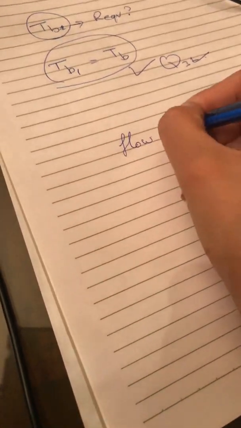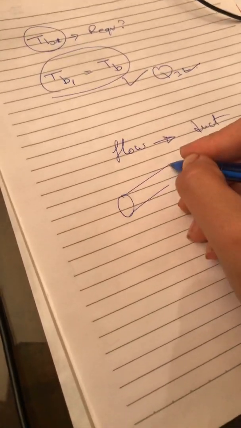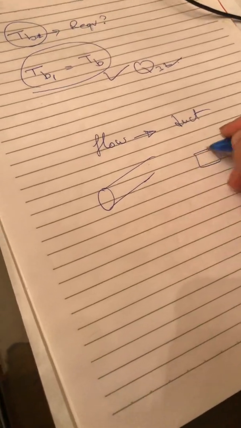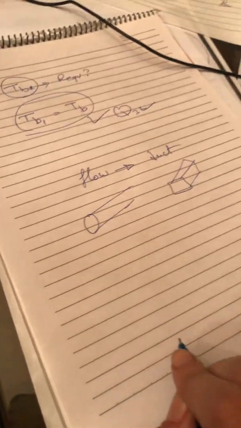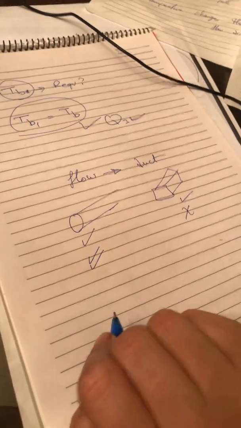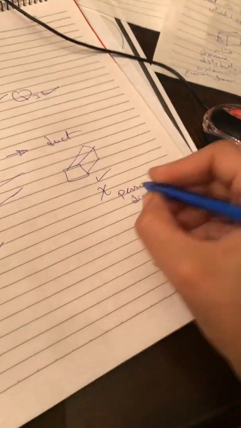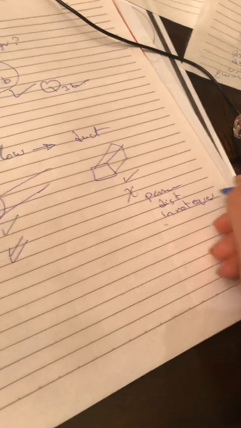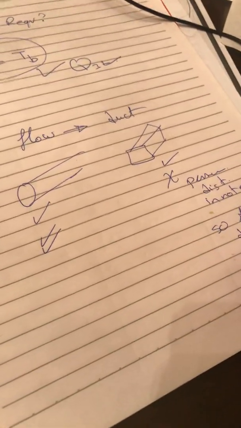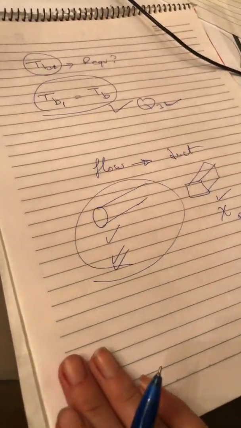Before we start, there are two types of duct for the flow: a cylindrical duct and a square duct. Which is better, this or that? The cylindrical one is better, because in the square duct the pressure distribution is not equal, so there will be deformation. Therefore we usually prefer to use the cylindrical duct.